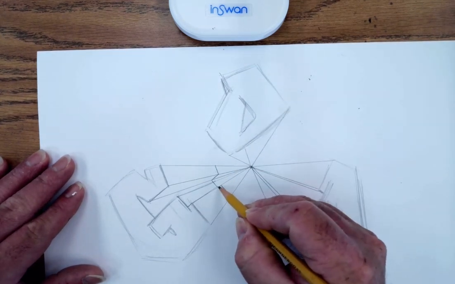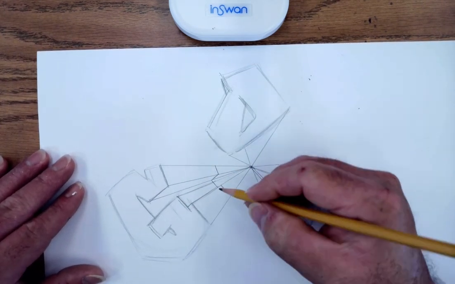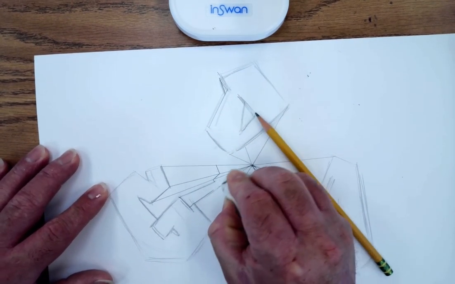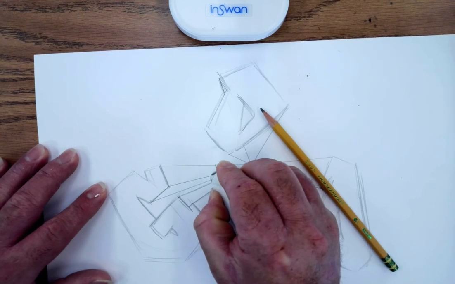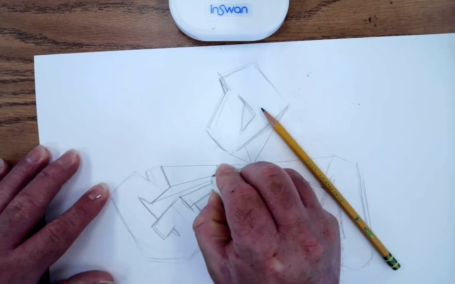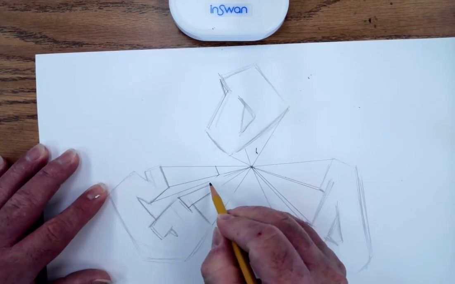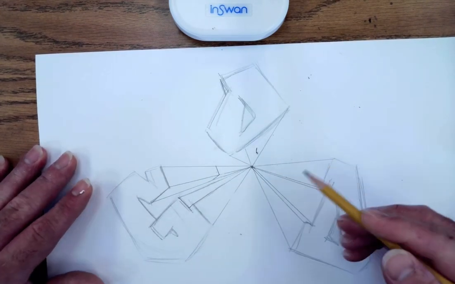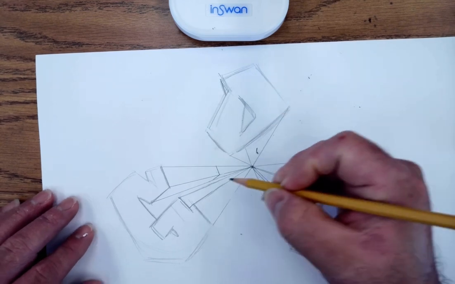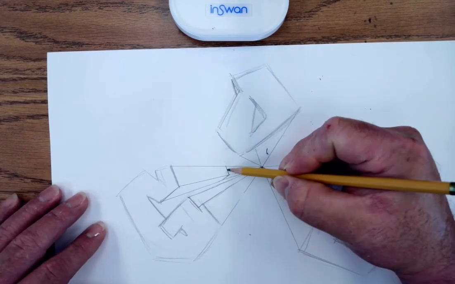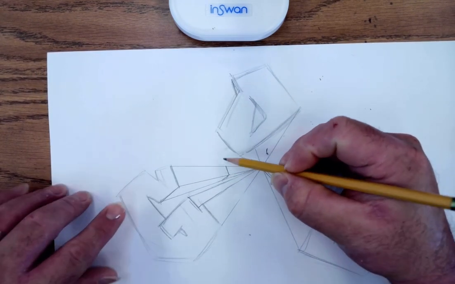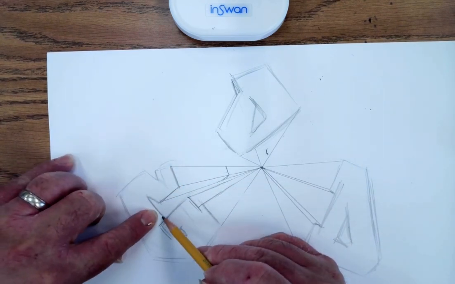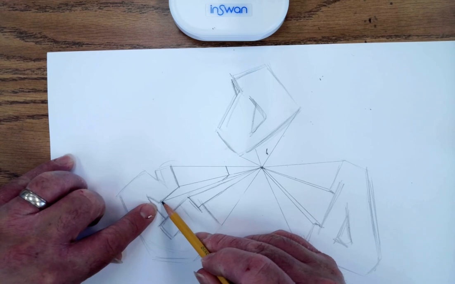In this case, it's a little bit hard to understand this part, but I actually messed up here. Sorry. I was just trying to follow the line, but that's not how it would work. So in this case here, you would have this block. If you notice, this section of the block is in front of this section here. So you have to take that into account.